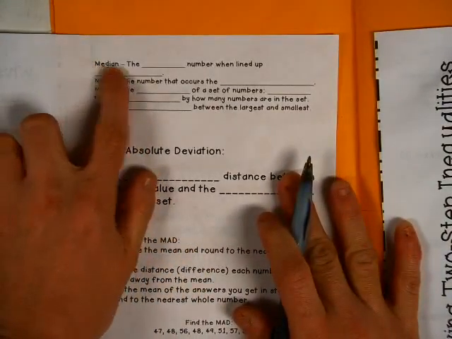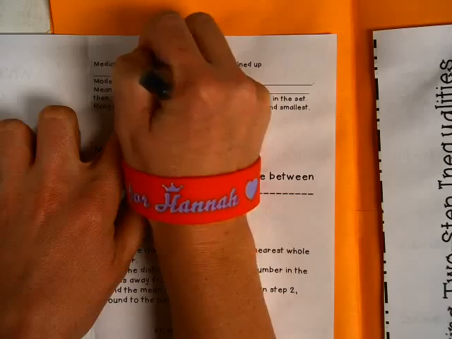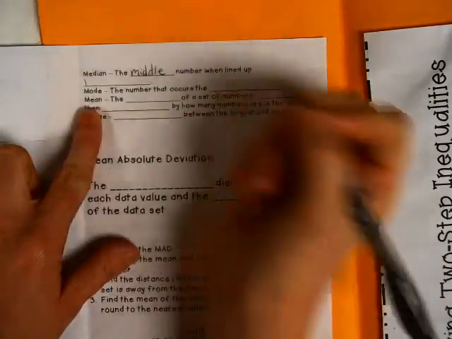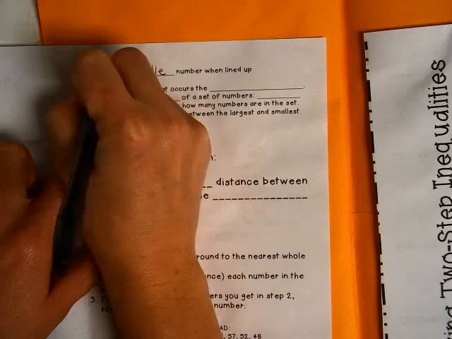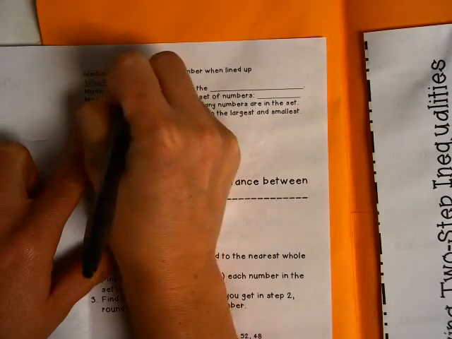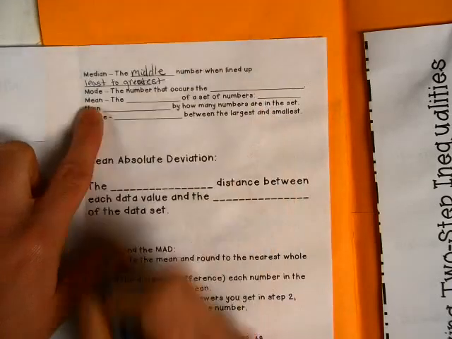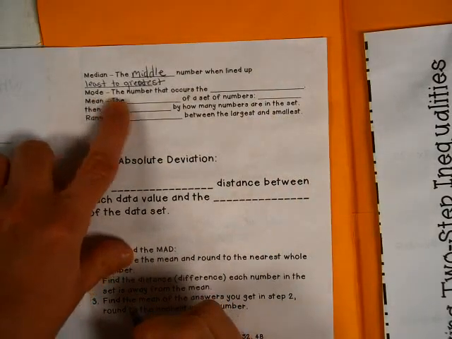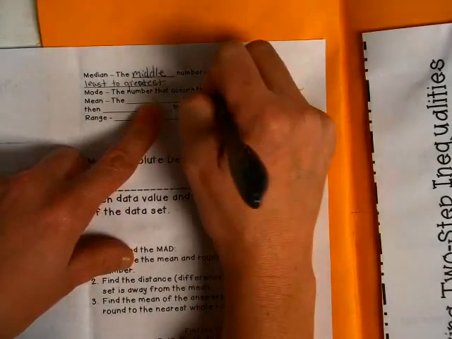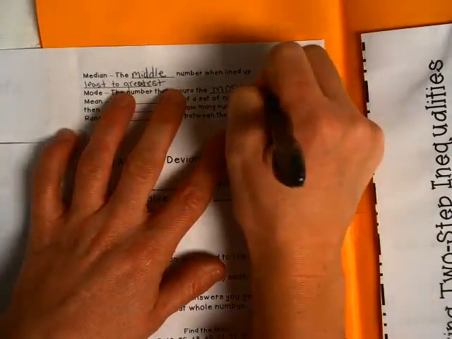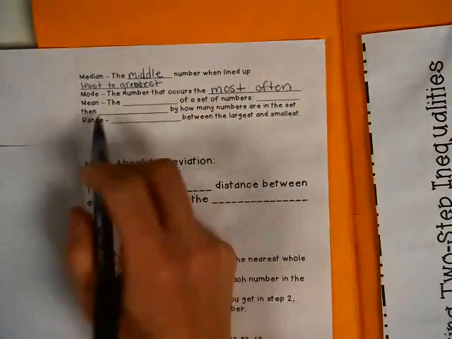Alright, so now that you open it up, you should see median. It's the middle number. And to figure it out, you have to line them up from least to greatest. Alright? Mode. It is the number that occurs the most often. Okay? Then you have mean.